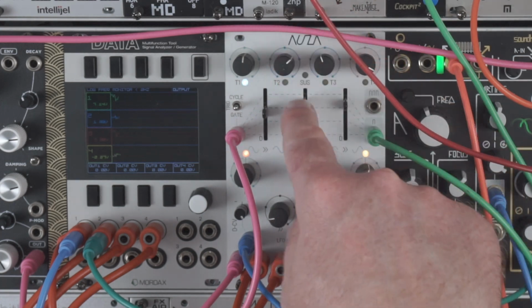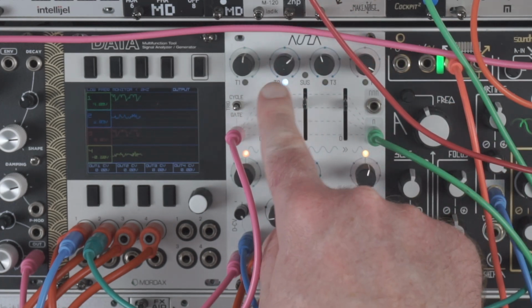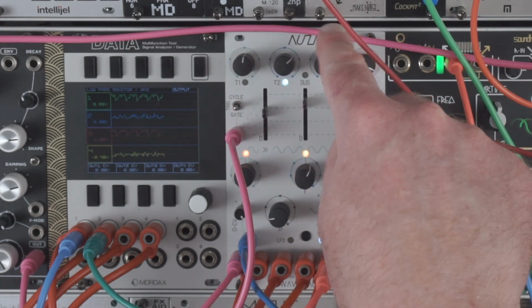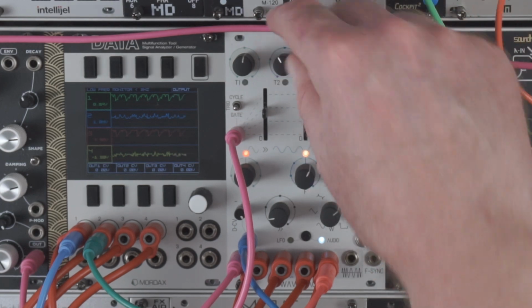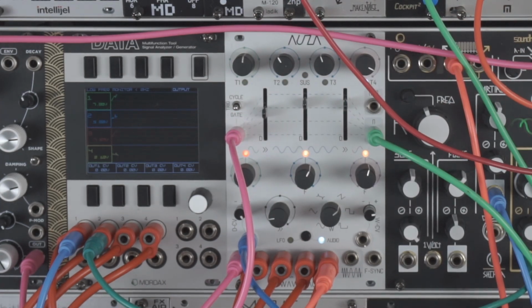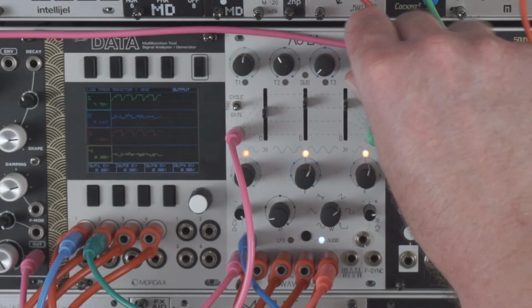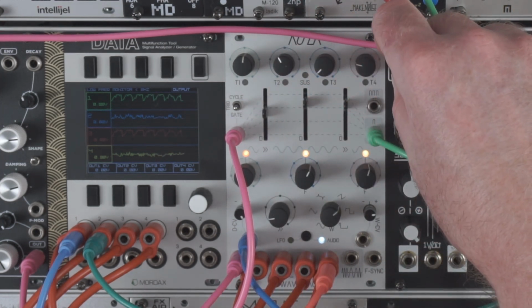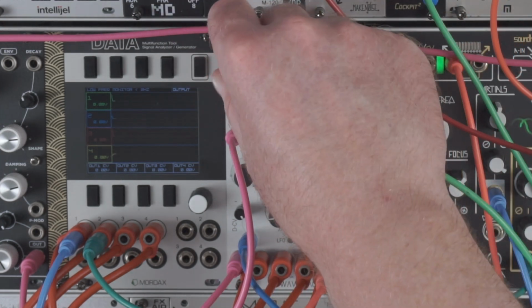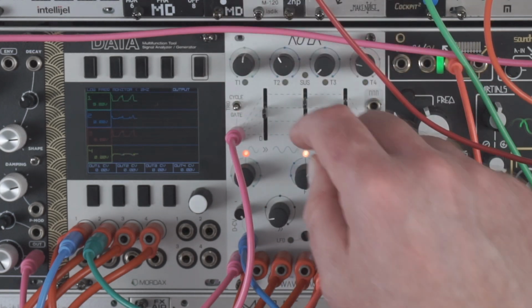If you send it loads of triggers or quite quick triggers, you're going to get it cycling around the first couple because the time's quite long. But if you do that, let's turn that up. So it's wait for a trigger each time.